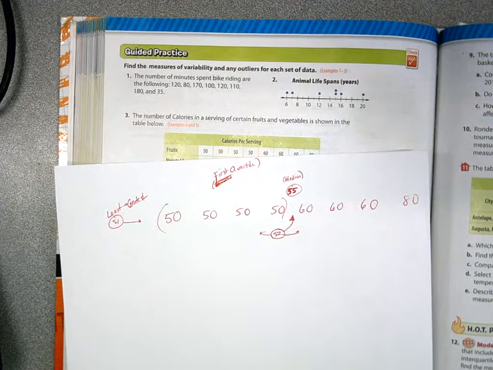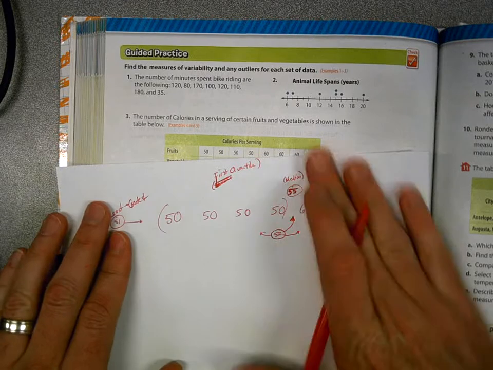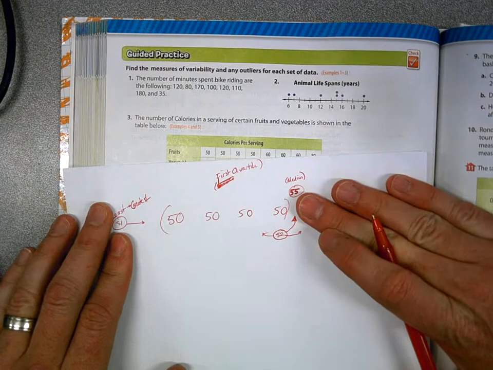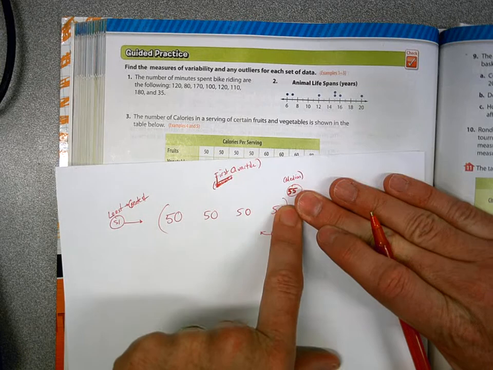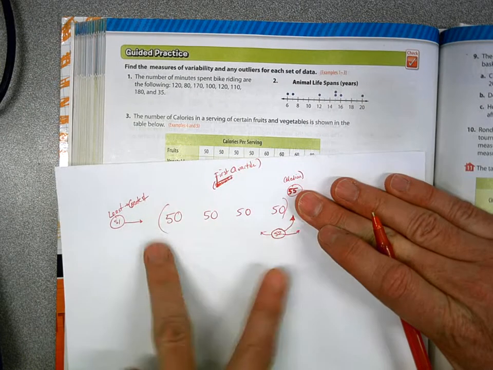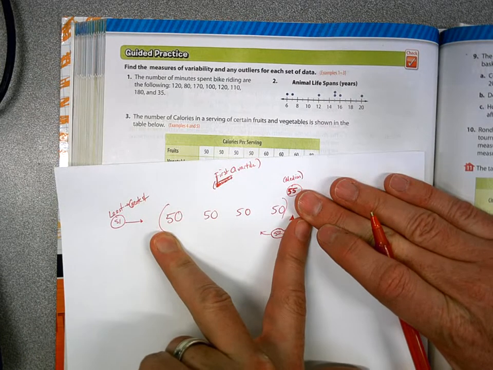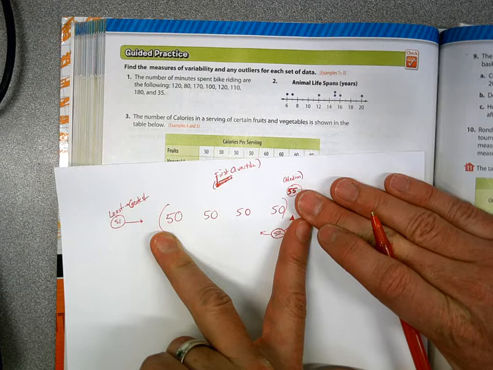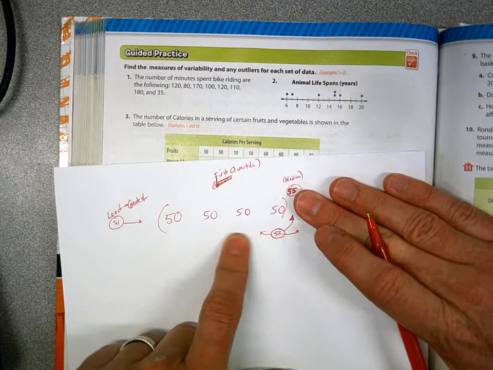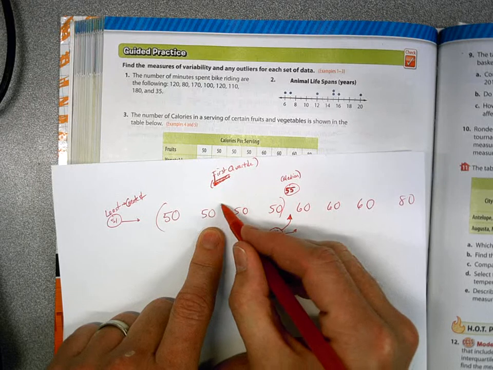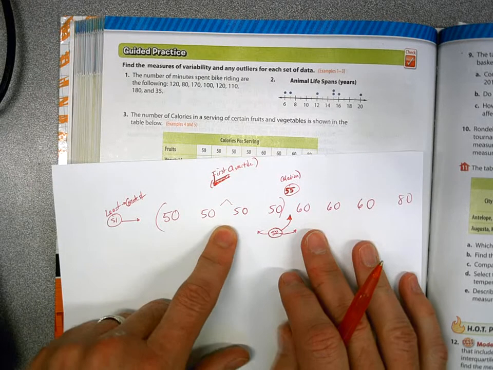I need to find the first quartile. So I'm not even worried about this part. I'm only worried about the values smaller than our actual median. And it says I'm finding the median of this set of data. Well, again, there's even numbers here, right? So you take the two middles, which are both 50.